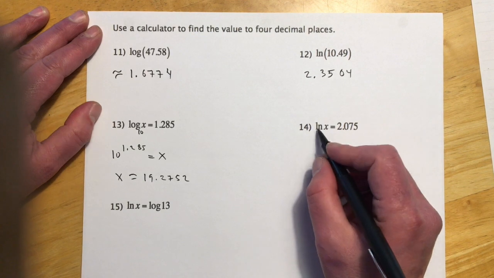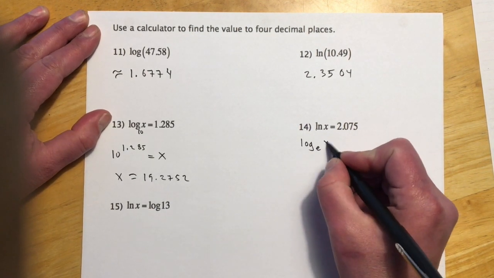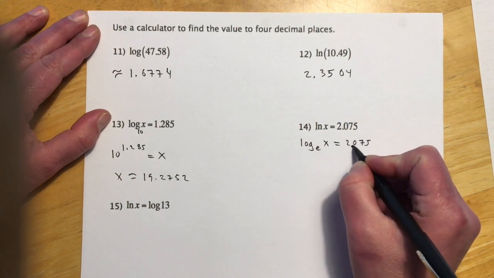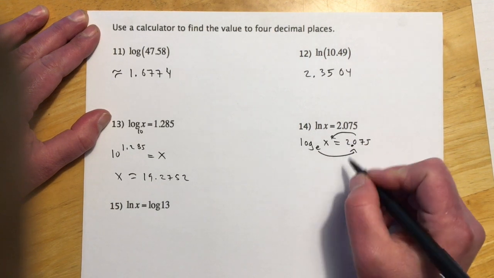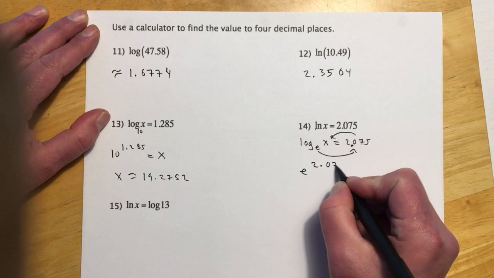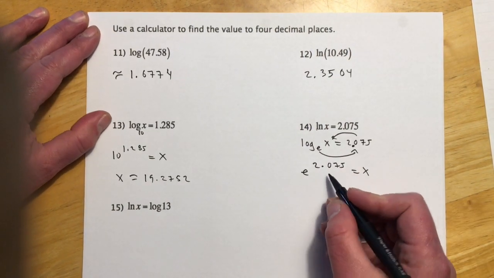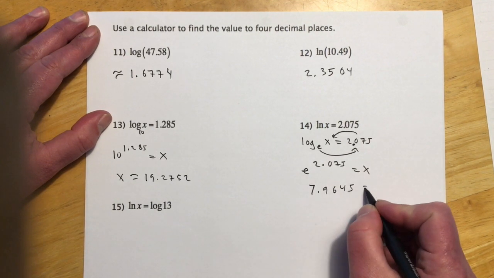This one, natural log, is the same thing as log base e of x. And so here I can say e raised to this value makes that x. And then just chunking that in the calculator, I got 7.9645.